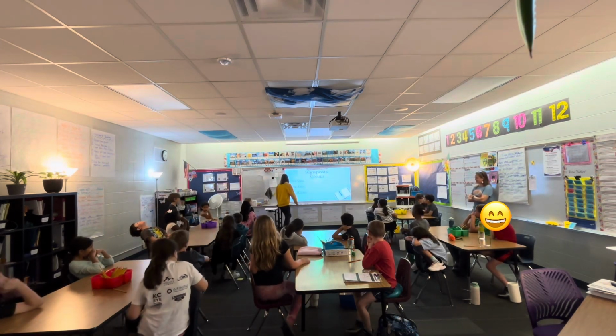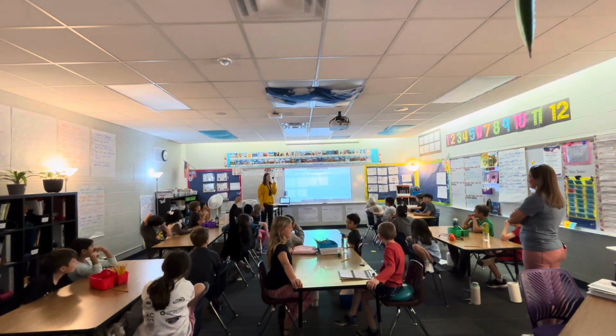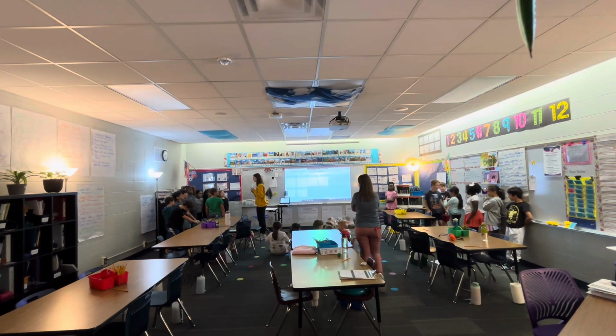We are going to make groups to do our next activity. These are random groups. Yeah. You can start writing your letter. Map of Scarborough.